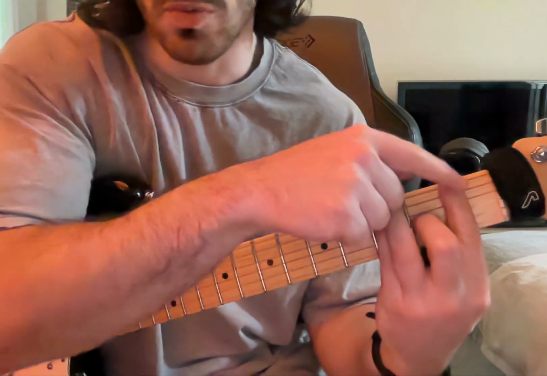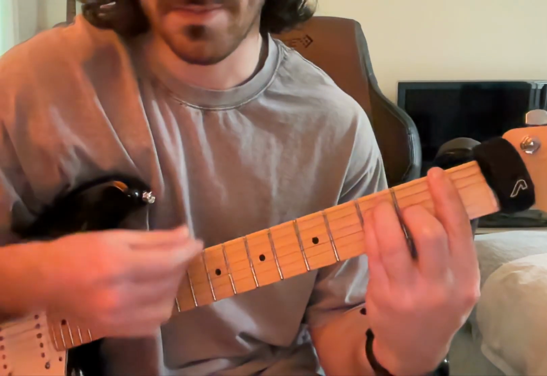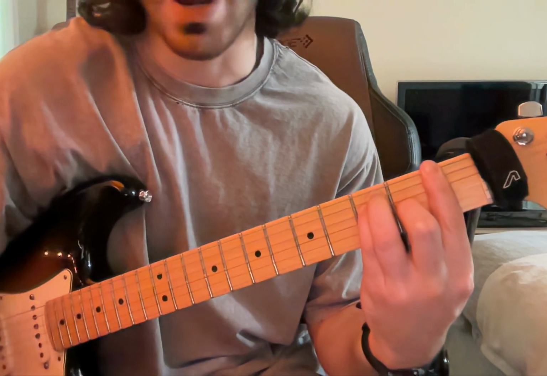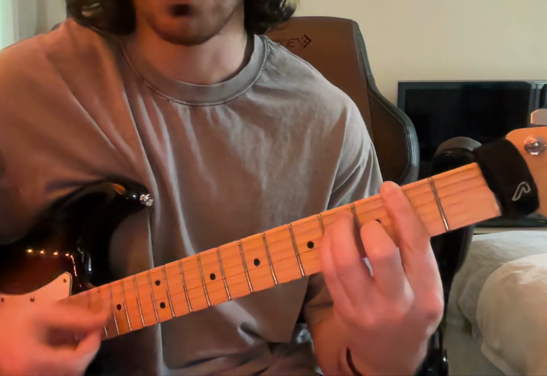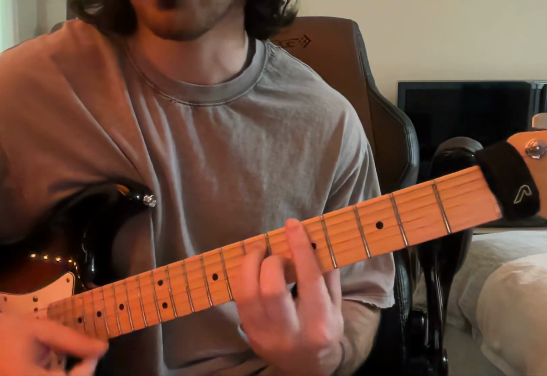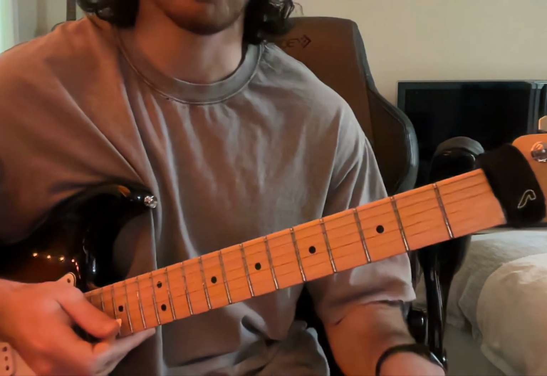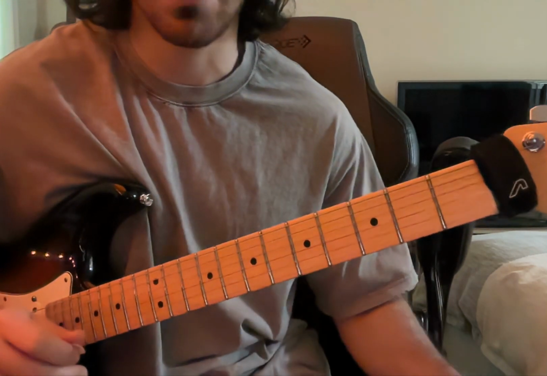Okay, so now it's 1, 3, 3, 2, 1, 1. Everything got one fret added to it. Moved one fret up, you can consider. So we can move this up wherever. That's what I mean when I say everything can be copy pasted. As long as it's all the same relationship, then it will stay the same.